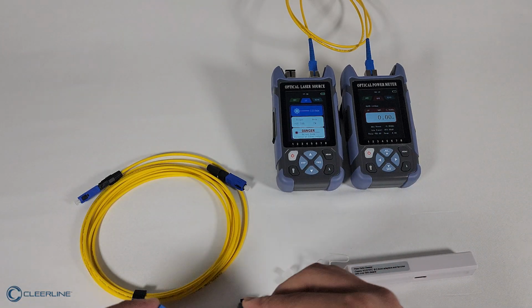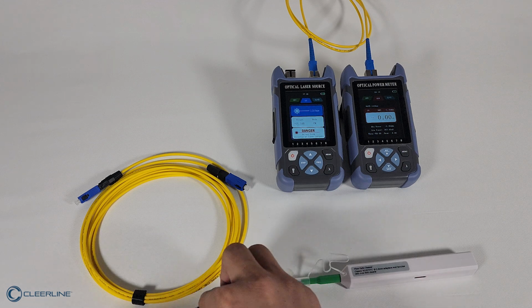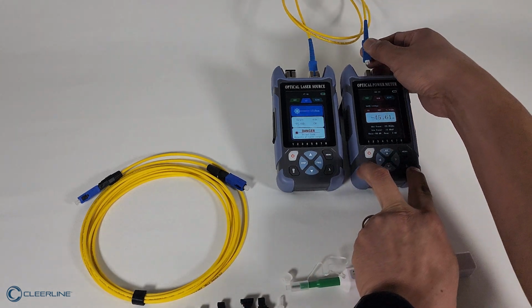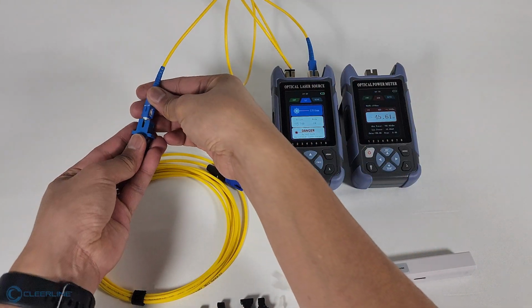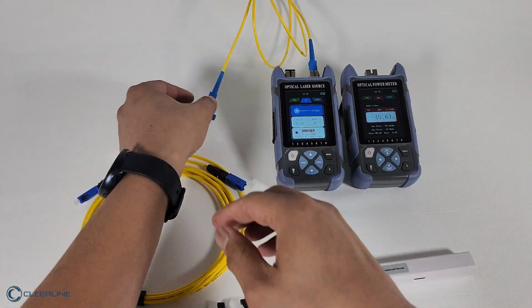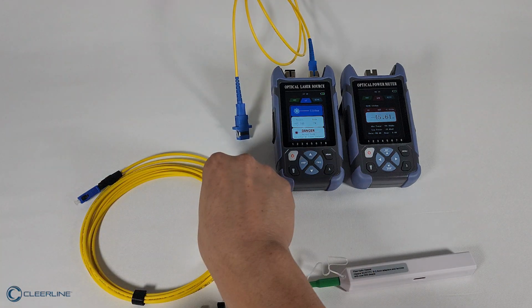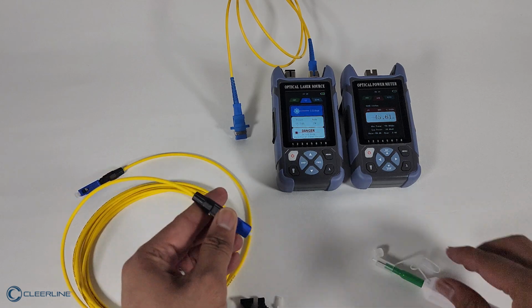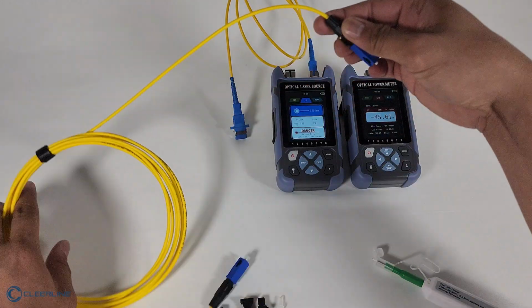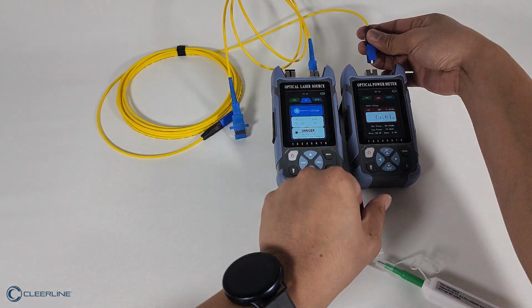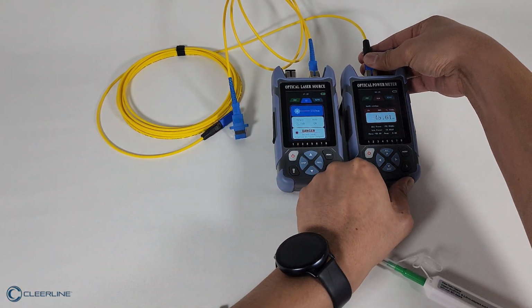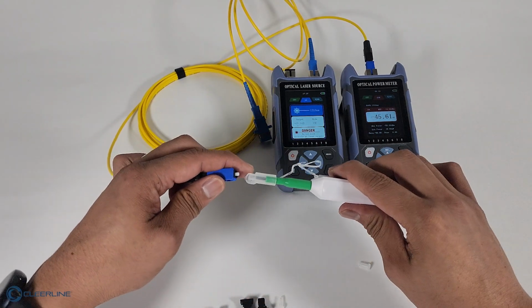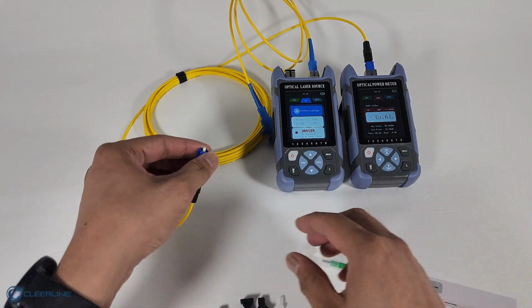Now remove the dust caps from the SC to SC feed-through adapter. Now remove one end of the reference cable from the OPM and insert into the coupler. Prepare and clean a single end of the cable under test and connect to the OPM. Now clean the other end of the cable under test and connect to the coupler.